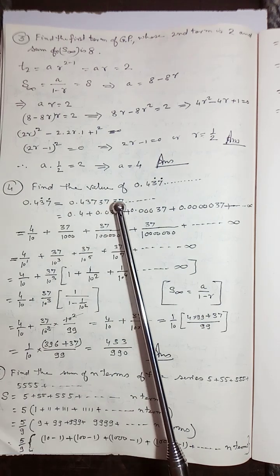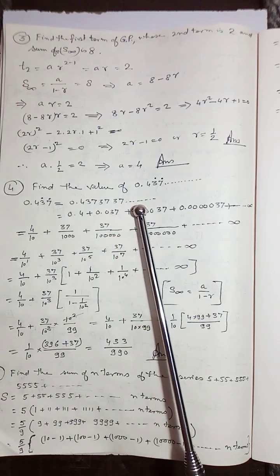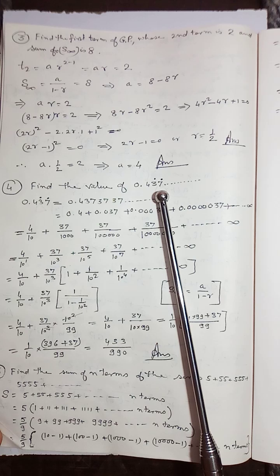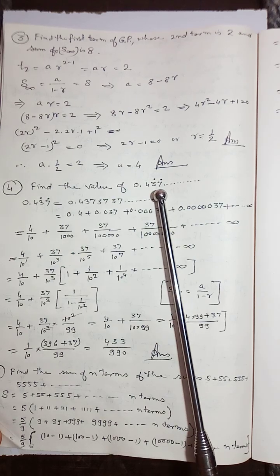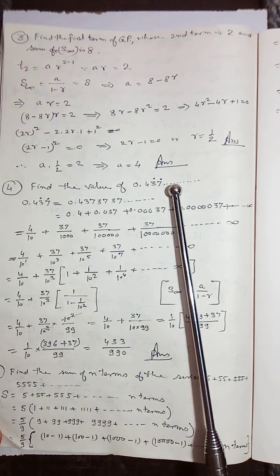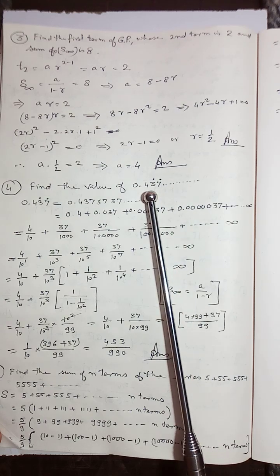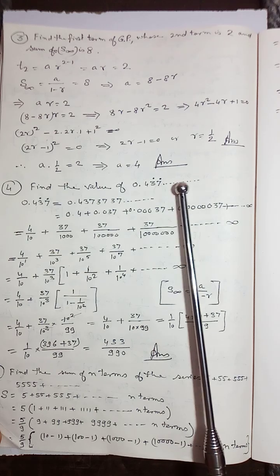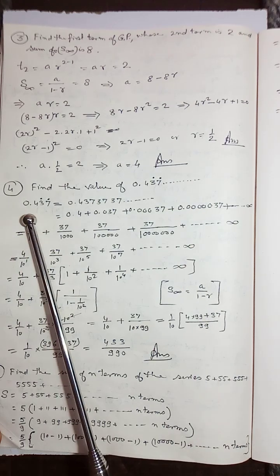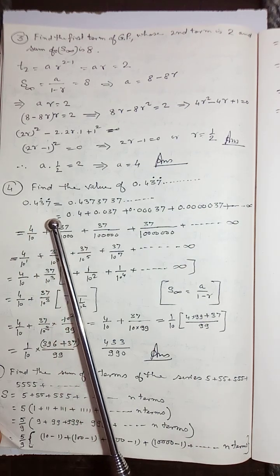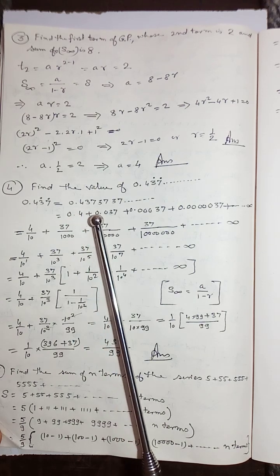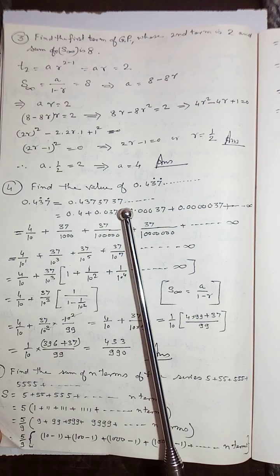Now find the value of 0.437 with 37 repeating, which means 37 will keep on repeating, recurring. The digits 3 and 7 keep on recurring or repeating, we can say. So 0.437 recurring can be written like this.